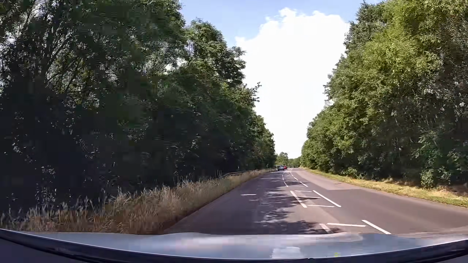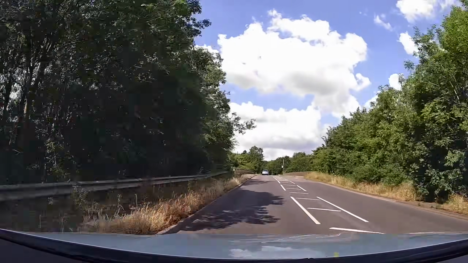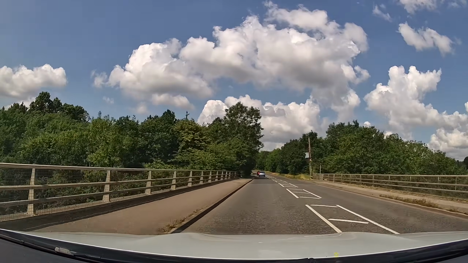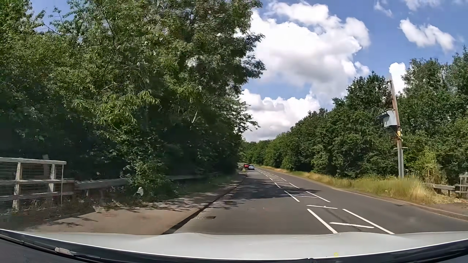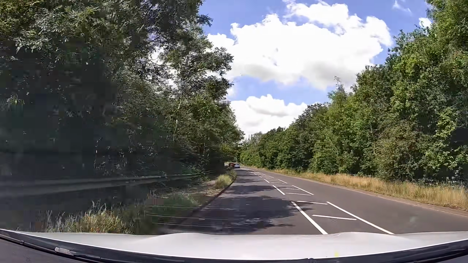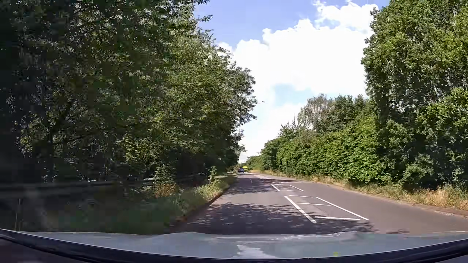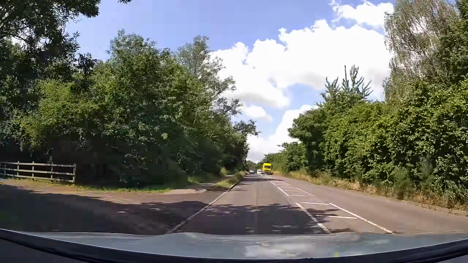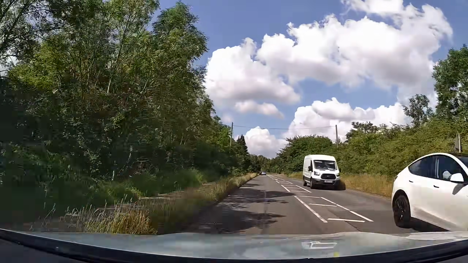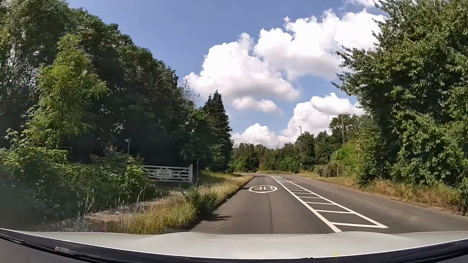We should be aware that the speed limit will not stay at 60 miles per hour, which is the national speed limit for a car on a single carriageway. We therefore need to be looking out for road signs and road markings. Due to the overgrown bushes, we cannot see the speed sign, but we can see the road marking indicating a change of speed to 40 miles per hour.